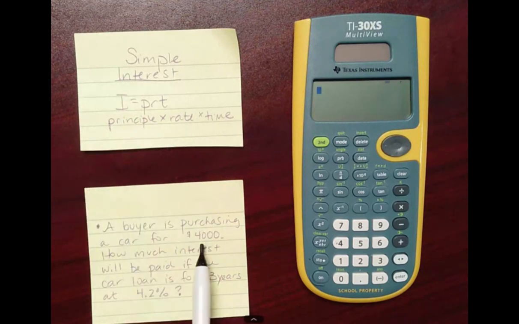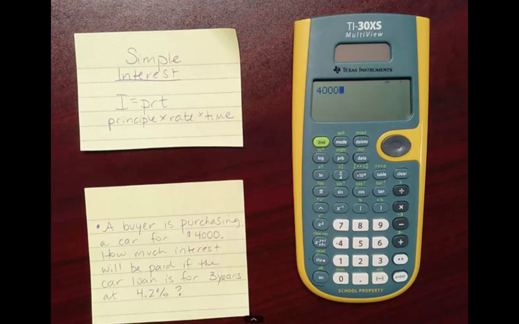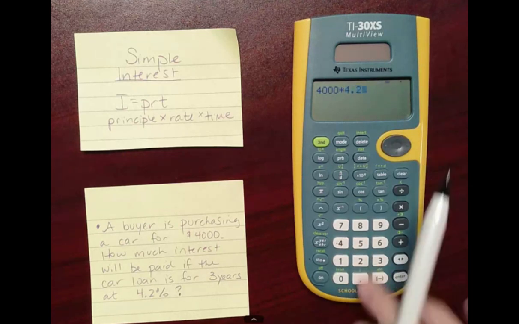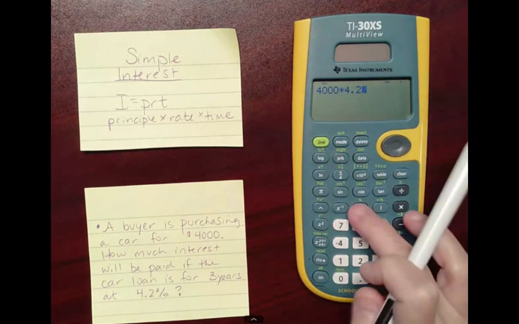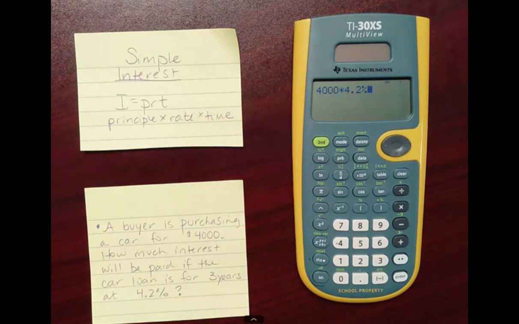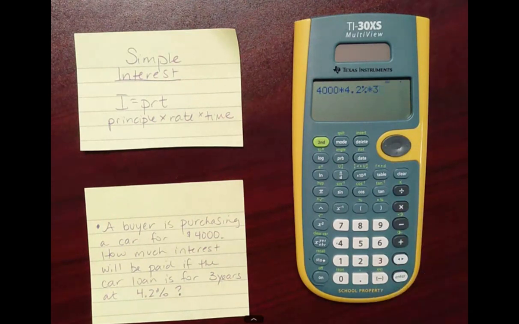That's how much money we want to borrow, $4,000, times my rate. That's the percent, 4.2, and I know the percent, second percent, puts my percent symbol by that 4.2%, times 3 years. And when I hit enter, it tells me that is $504 interest.